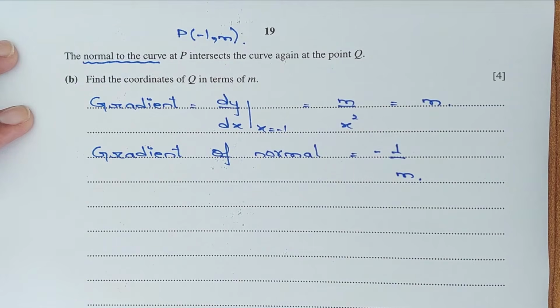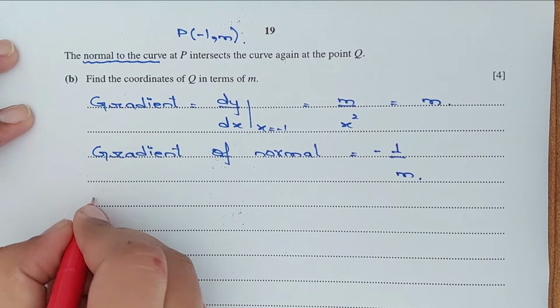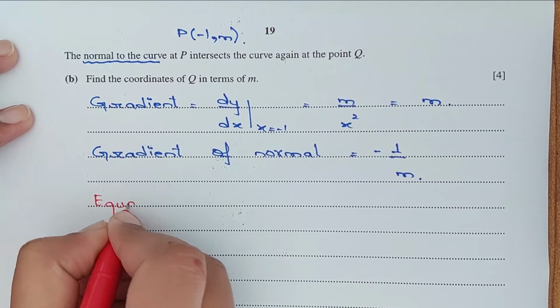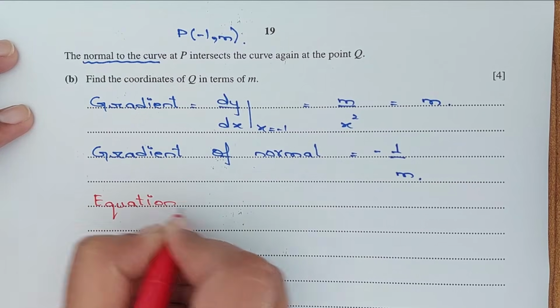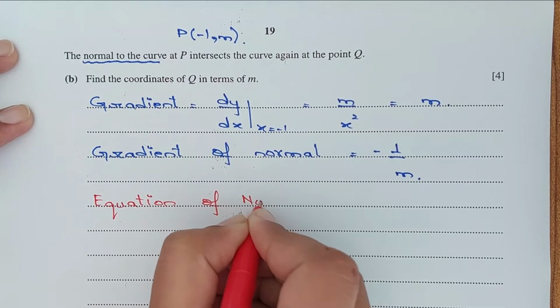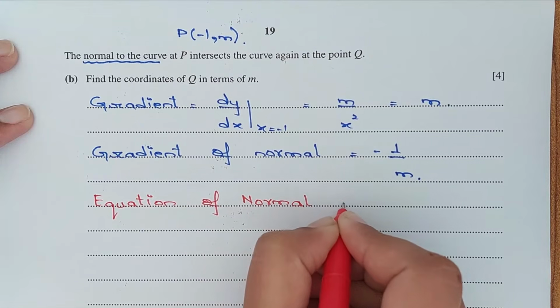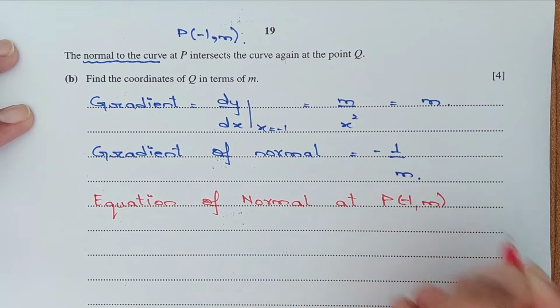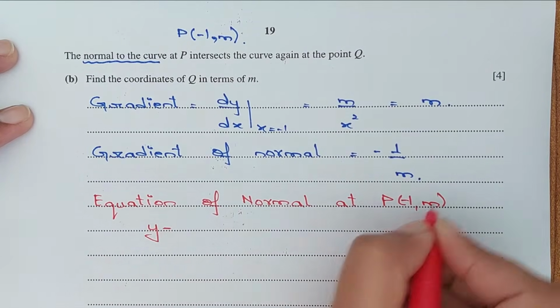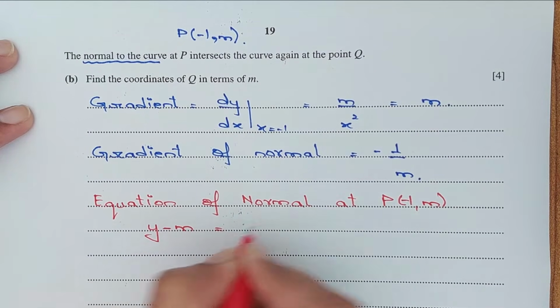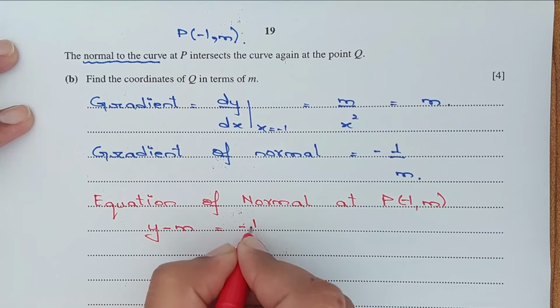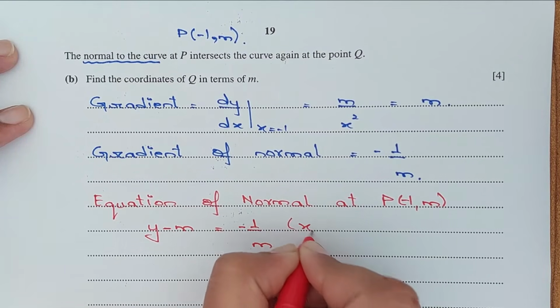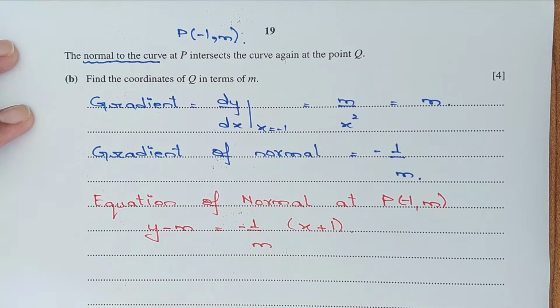Now let me write down the equation of the normal at point P, which is (minus 1, m). So we have y minus y naught is the slope, minus 1 over m, into x minus x naught, right?